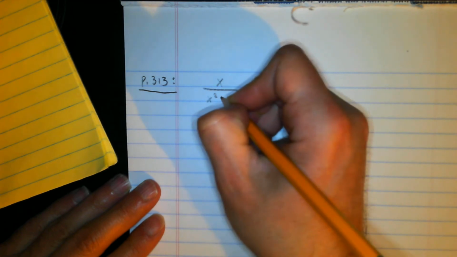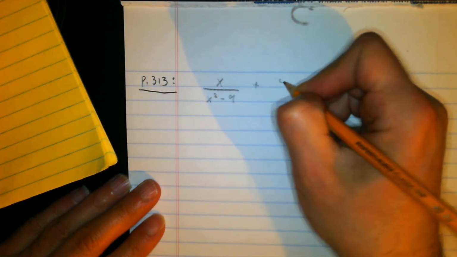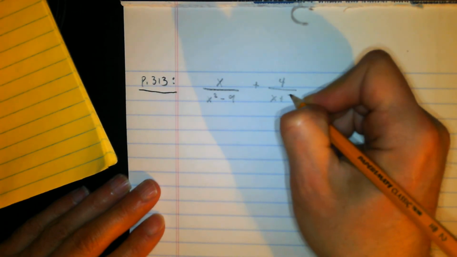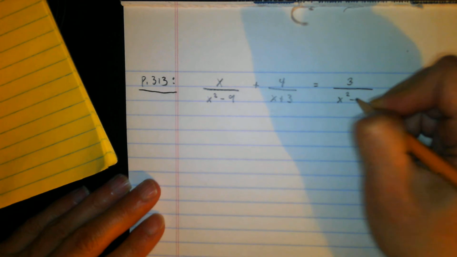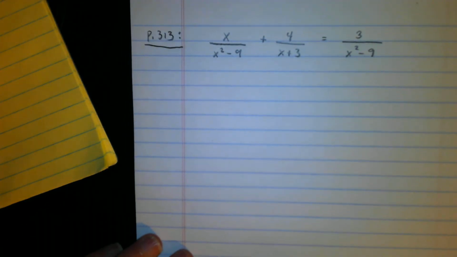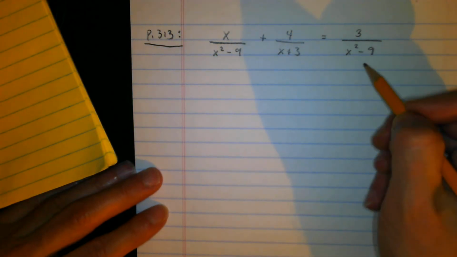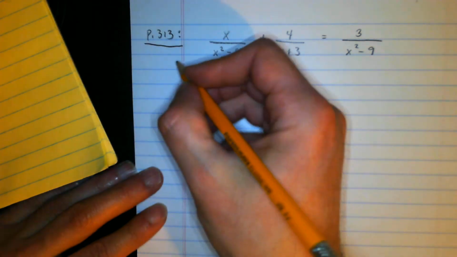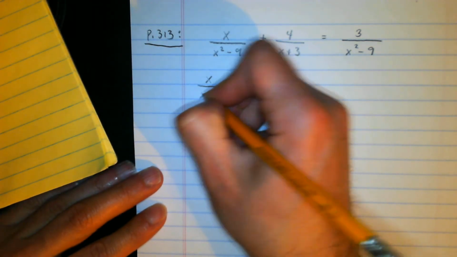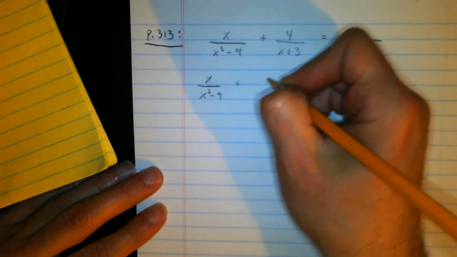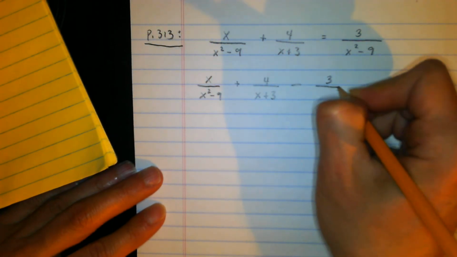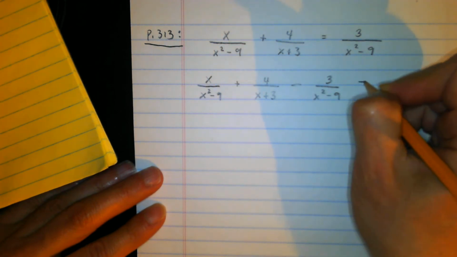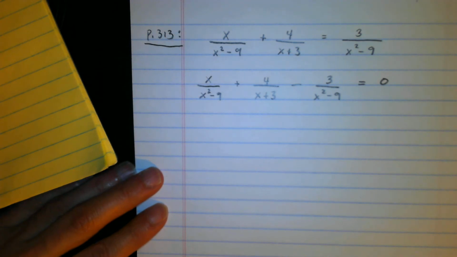And we're asked to solve x over x squared minus 9 plus 4 over x plus 3 equals 3 over x squared minus 9. First things first, set it equal to 0. We're just going to move this to the other side by subtracting it over. Now minus that whole thing over here, like so. Now factor the denominators.